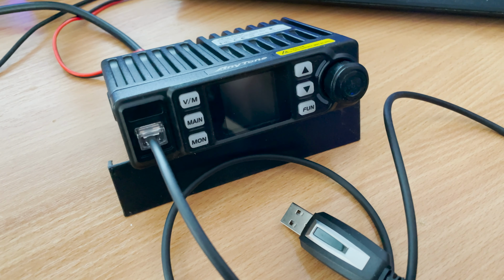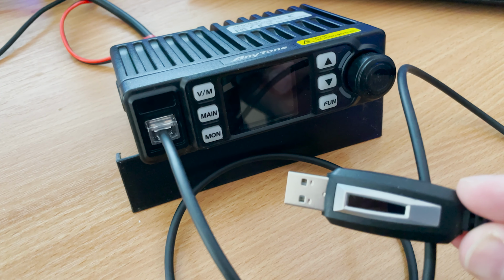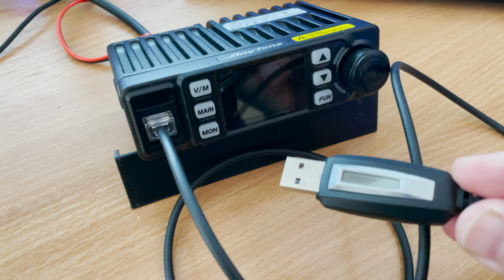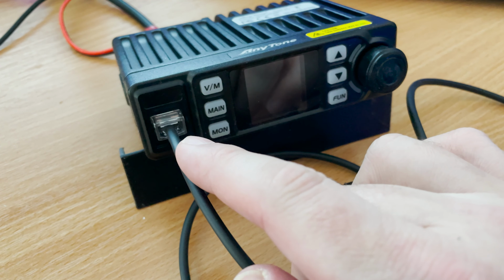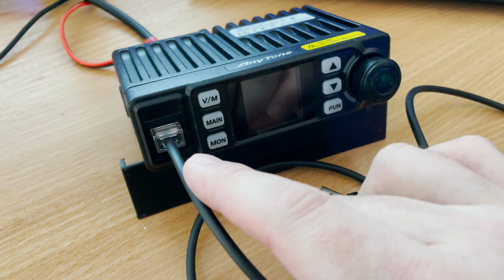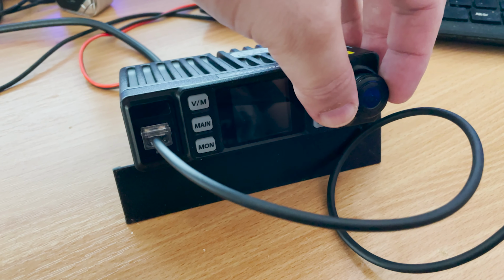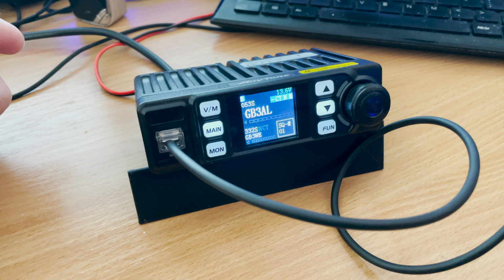Once installed, it is now time to plug the included programming cable into the 779UV and then plug the USB end into your computer. Now notice here that the programming cable plugs into the microphone socket of the radio, so we need to remove the microphone before connecting the programming cable. Once connected, turn on the 779UV radio.